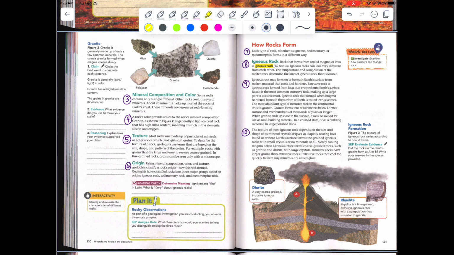Paragraph 4. A rock's color provides clues to the rock's mineral composition. Granite, as shown in Figure 2, is generally a light-colored rock that has high silica content, meaning it is rich in the elements of silicon and oxygen. Figure 2 over here, we can see it talks about it. Granite is generally made up of only a few common minerals. This coarse granite formed when magma cooled slowly. You don't have to go down here quite yet. We'll talk about that a little bit later. Also, granite is something you will commonly see around Minnesota.